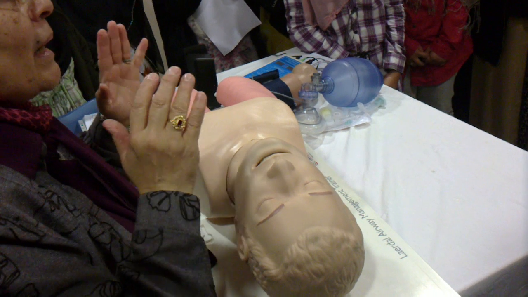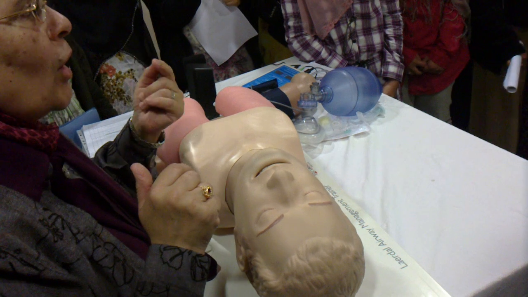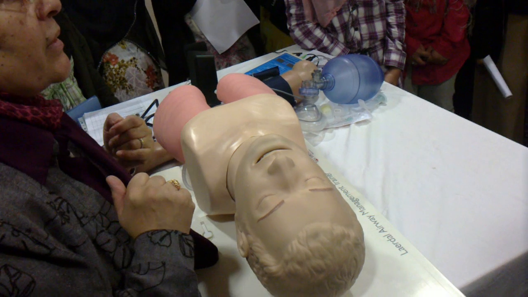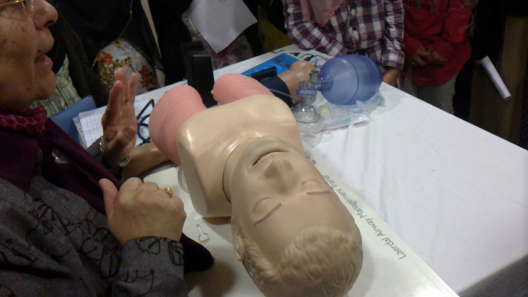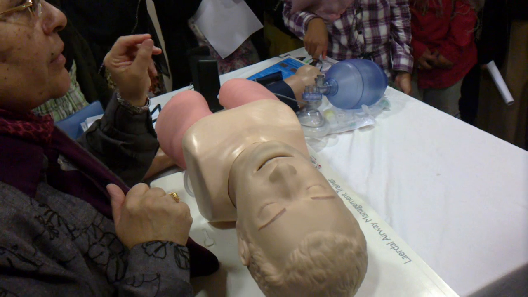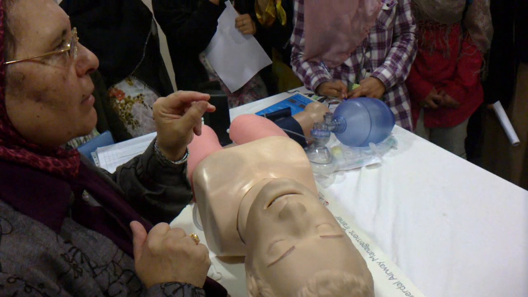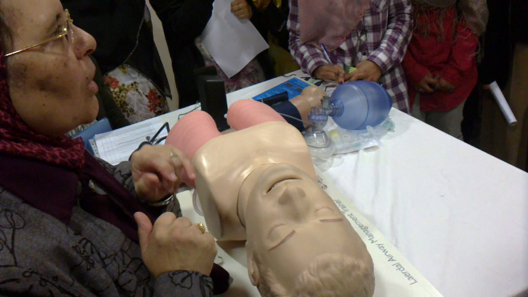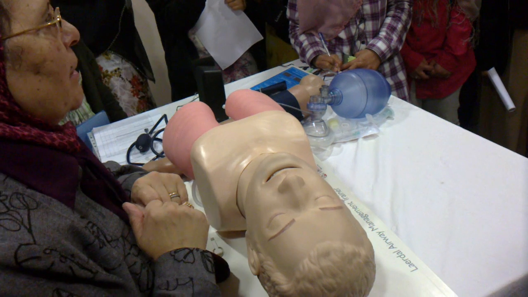The examiner may ask you a question. When do you do head tilt chin lift? You will answer: to relieve airway obstruction in case of airway obstruction by the tongue.